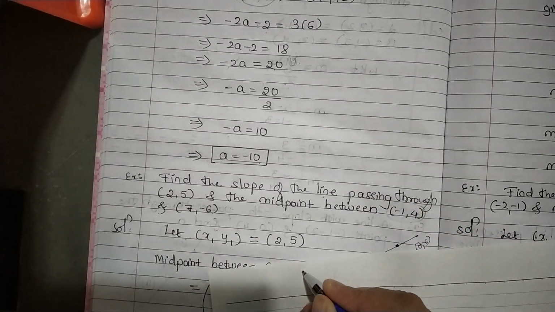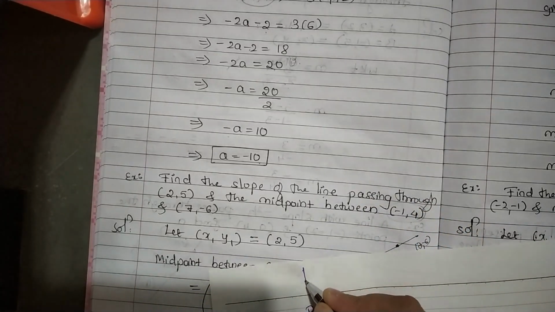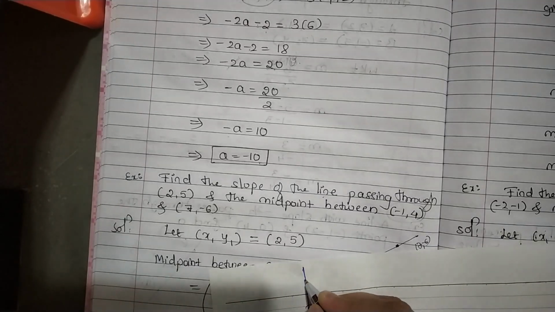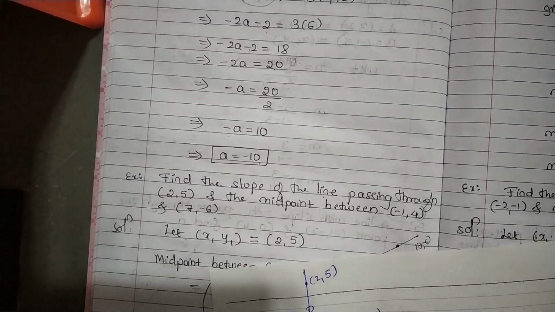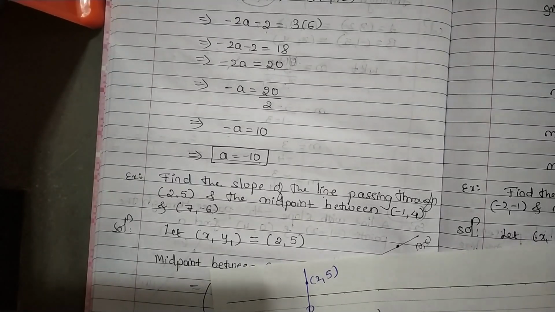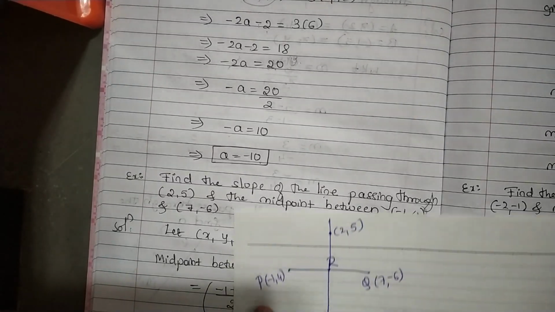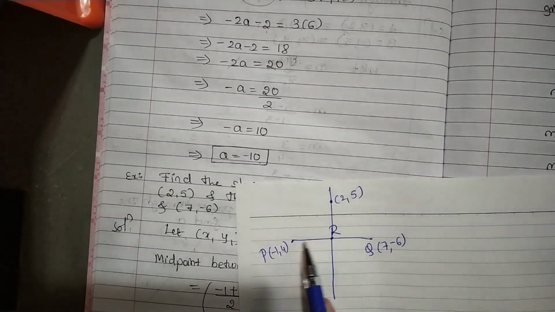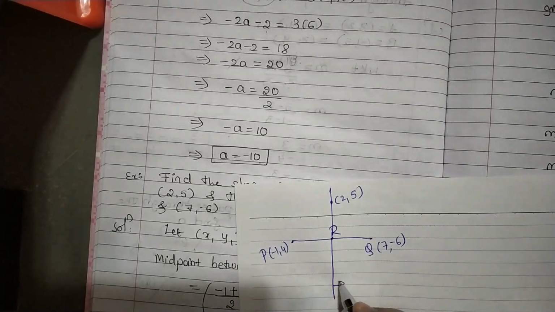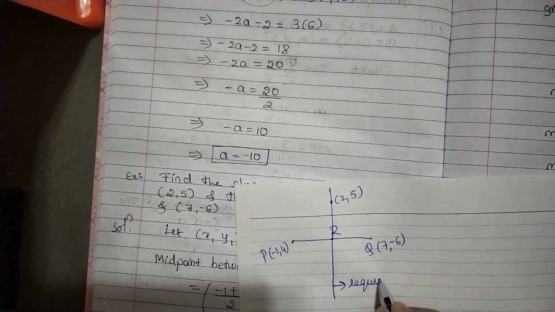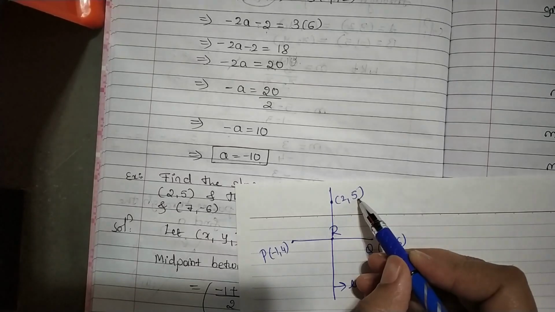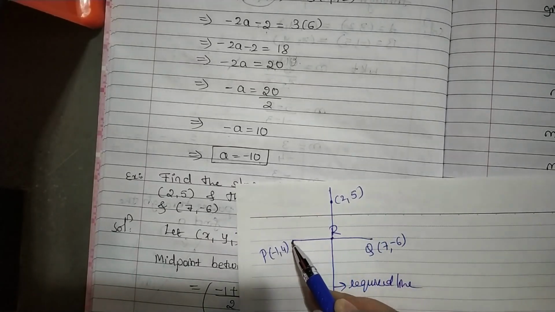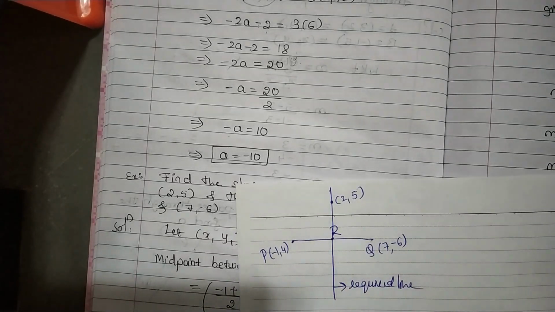So we need to find the slope of a line which passes through (2, 5) and the midpoint between these 2 points. So this will be the required line which is passing through (2, 5) and the midpoint between these 2 points.